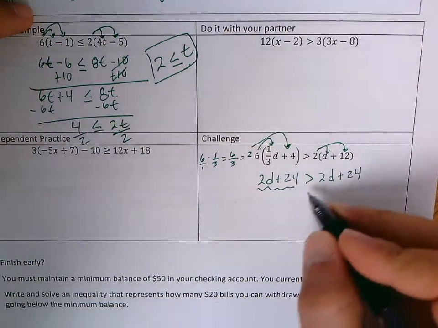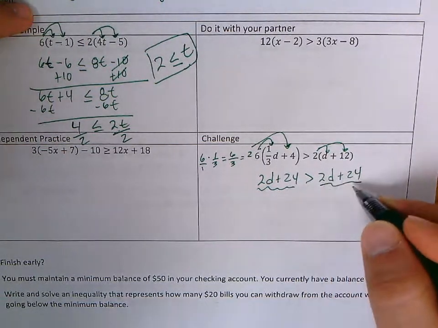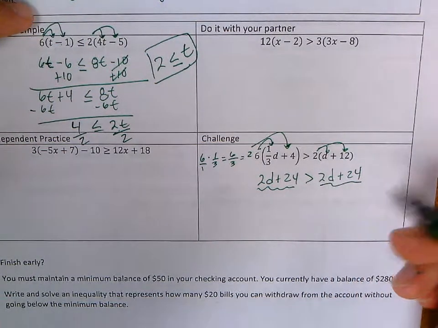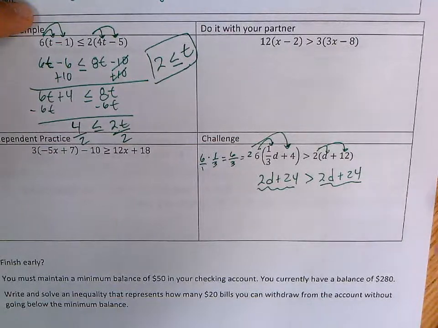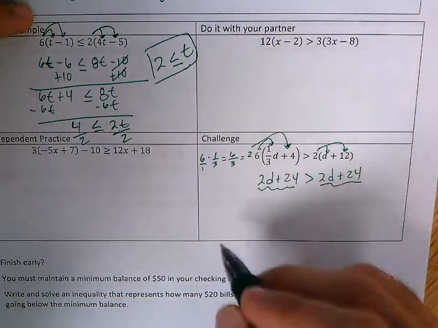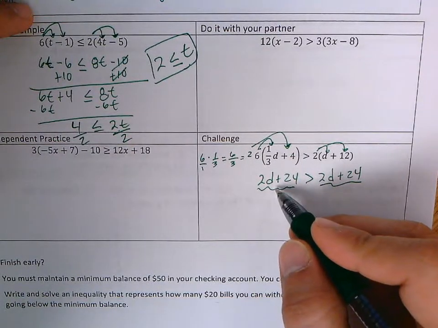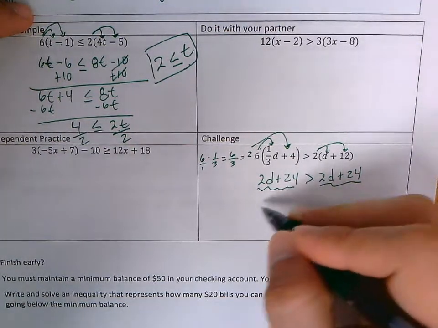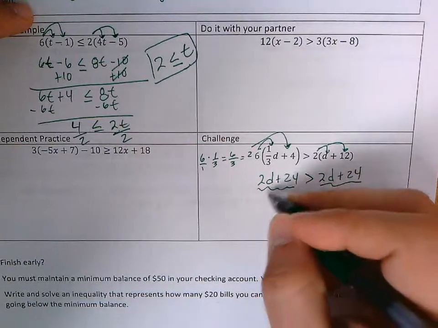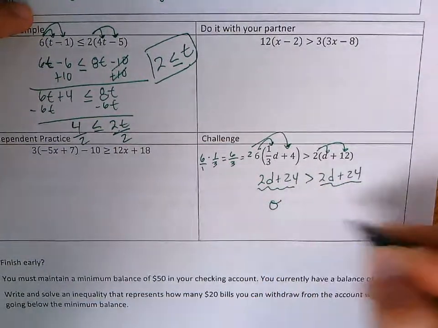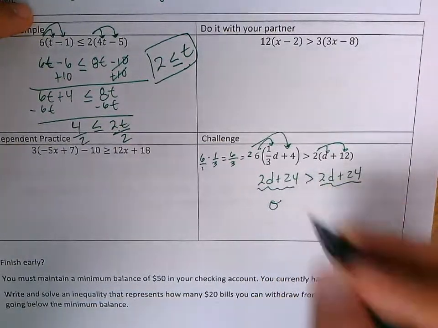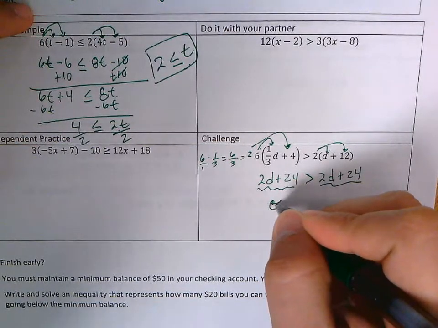Well, is 26 greater than 26? That's not true. Because I have the same thing on both sides and it says greater than, I'm going to draw a fruit here. Say that 2d plus 24 is equal to an orange.